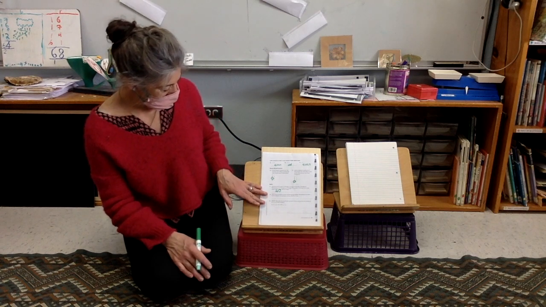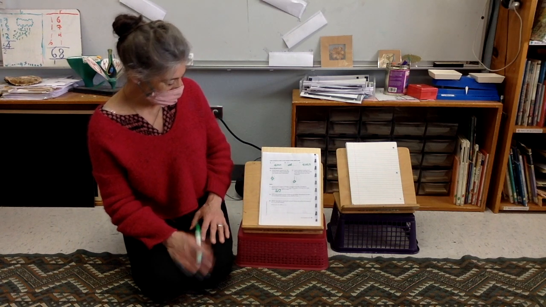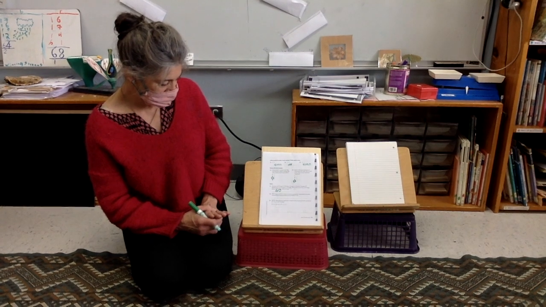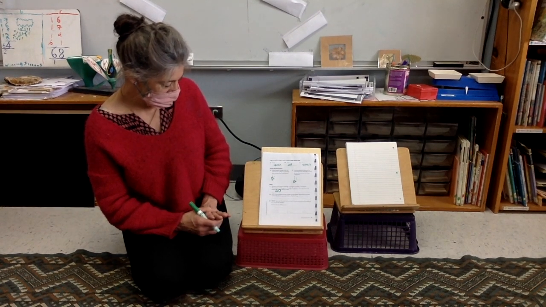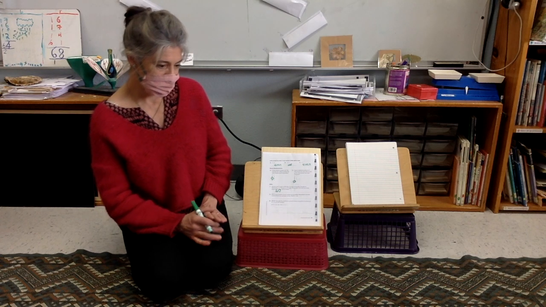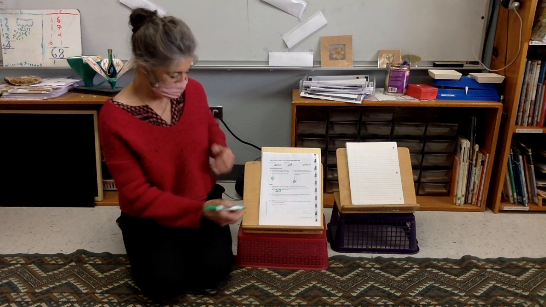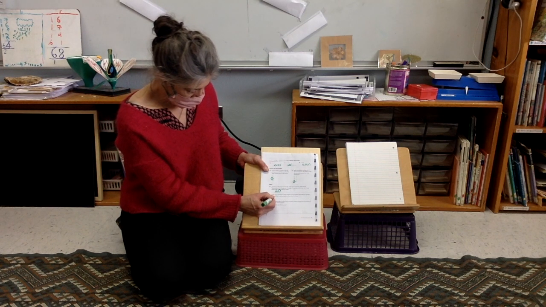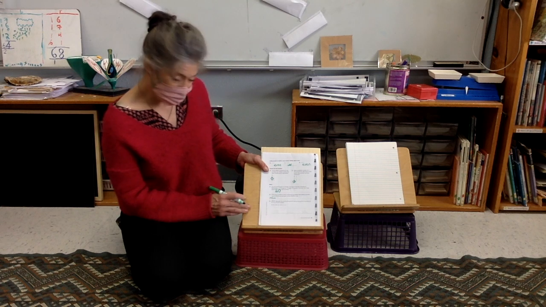Okay, number 18. If you multiply an even number by any number, the product is an even number. Give 3 examples to show that this is true. Gideon, give us our first one. 1 times 2. And it makes... 3 times 8.